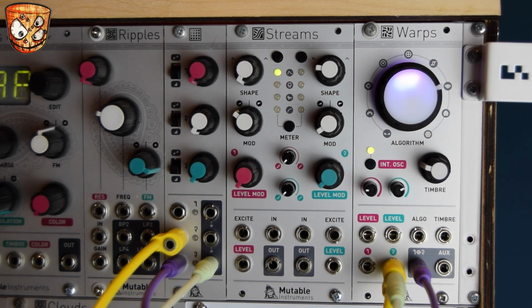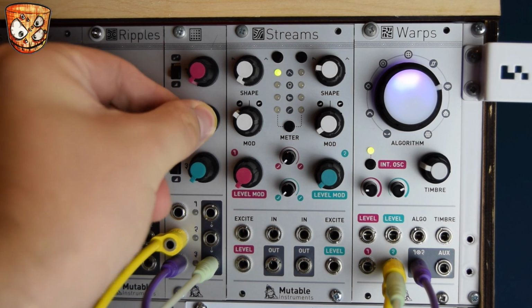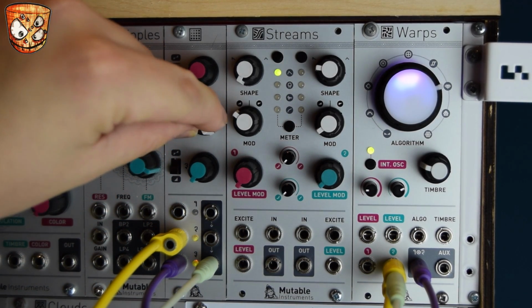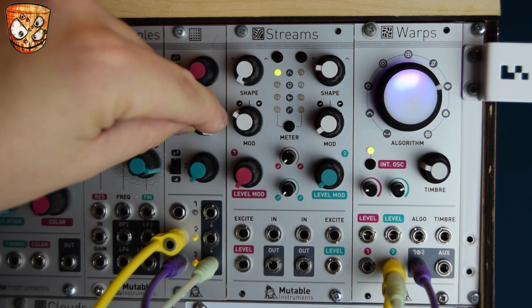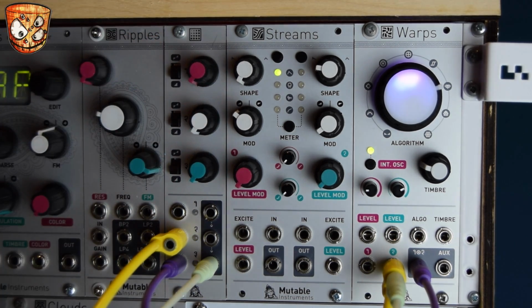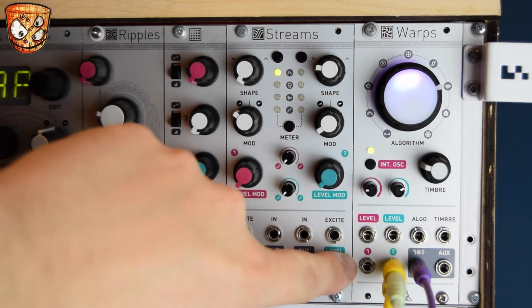So here's my input sound, a female vocal from a sample pack. And I'm using an internal oscillator, which we'll have a little look at in a bit more detail, but the internal oscillator is turned on channel 1 and I've got no input.